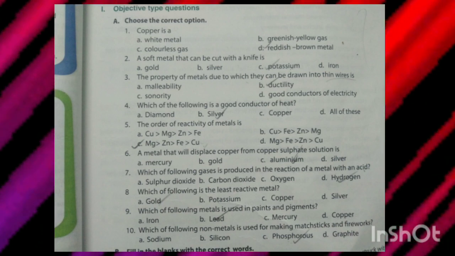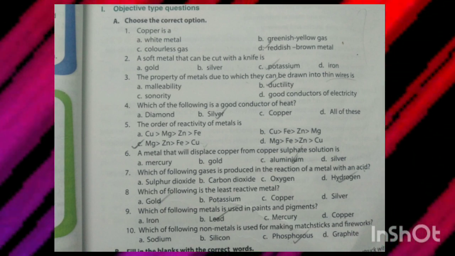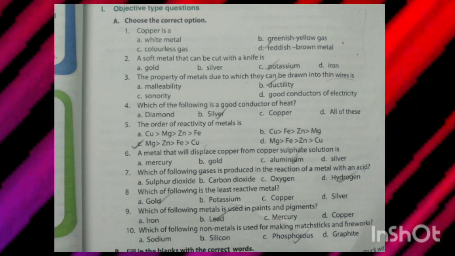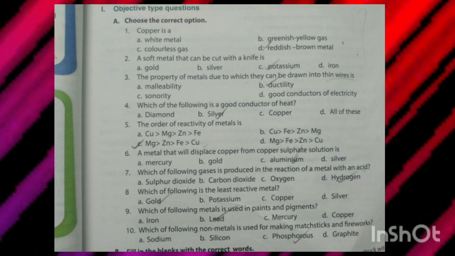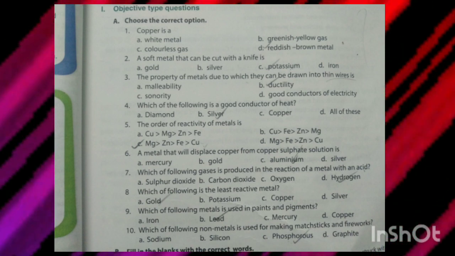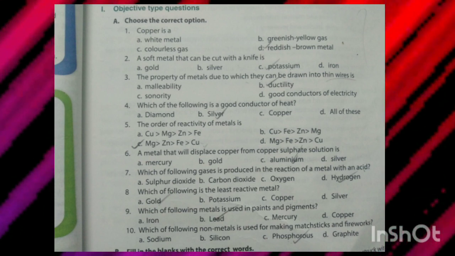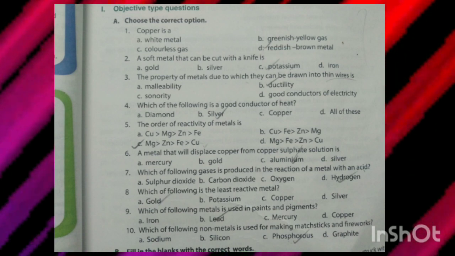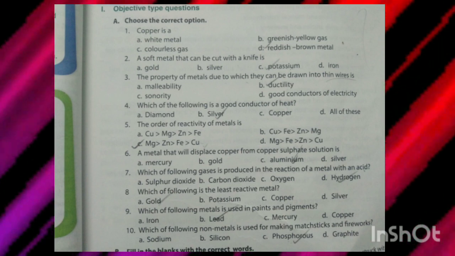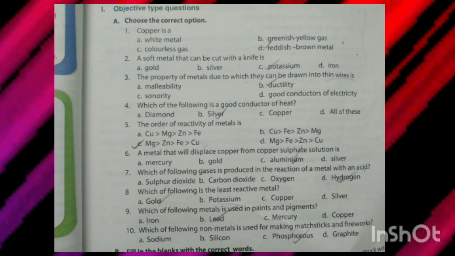Then, which of the following gases is produced in the reaction of a metal with an acid? What is the answer? Option D is the answer. It is hydrogen. Already we learned that, is it not? Then, next one, which of the following is the least reactive metal? That is gold, option A. Then, which of the following metals is used in paints and pigments? The answer is lead, option B. Then 10th one, which of the following non-metals is used for making matchsticks and fireworks? It is option C, phosphorus.